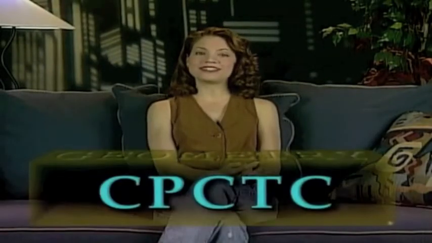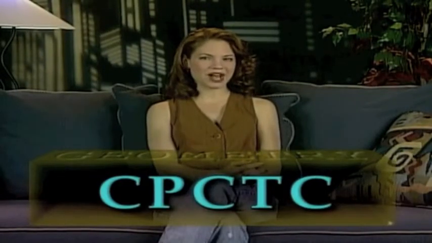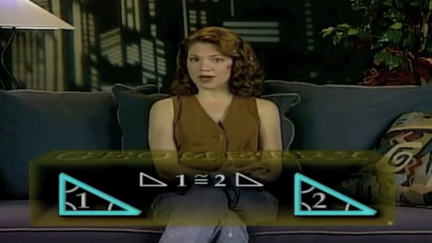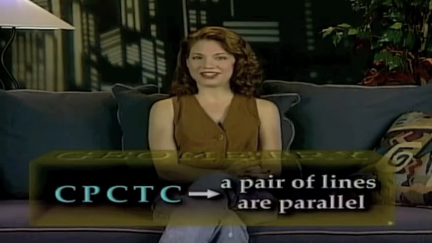So, our good friend CP-CTC is pretty helpful once we establish that two triangles are congruent, because then there are all kinds of things we can establish as congruent. Sometimes we can even determine that a pair of lines are parallel by the CP-CTC method. Think about it. If we prove congruent triangles, then we've also proven congruent angles. If these angles happen to be corresponding or alternate interior angles, then the lines must be parallel. Make sense? Let's prove it.